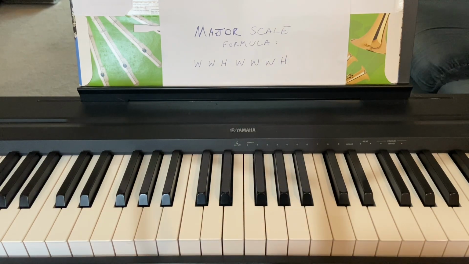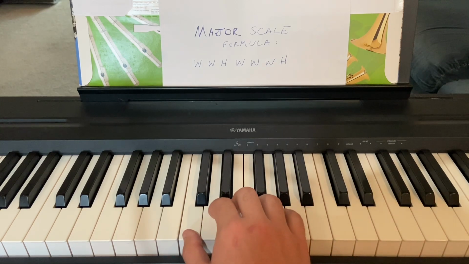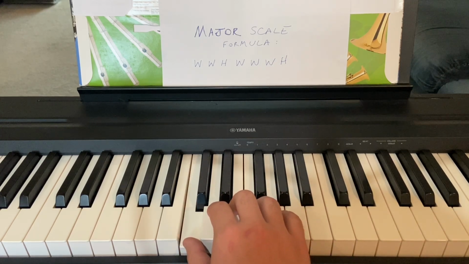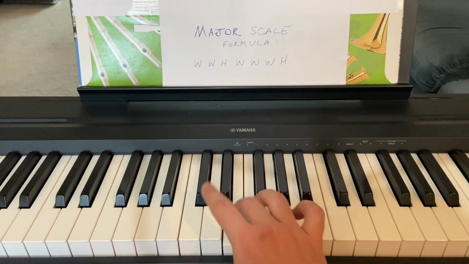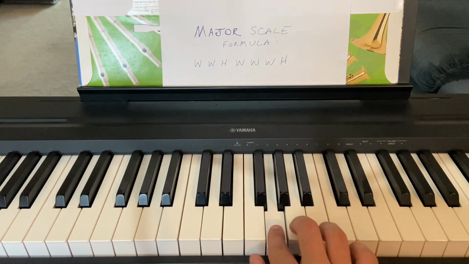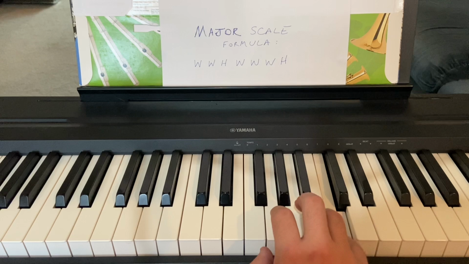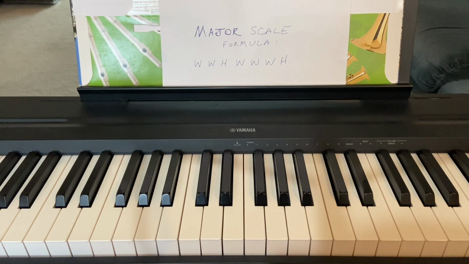Now that major scale actually follows a very specific formula of whole steps and half steps. I start on C, and then I have a whole step, whole step, half step, whole step, whole step, whole step, half step. And every single major scale is going to follow that formula.